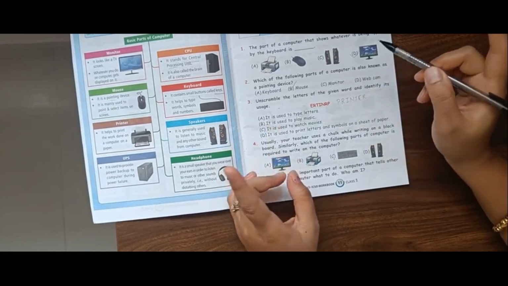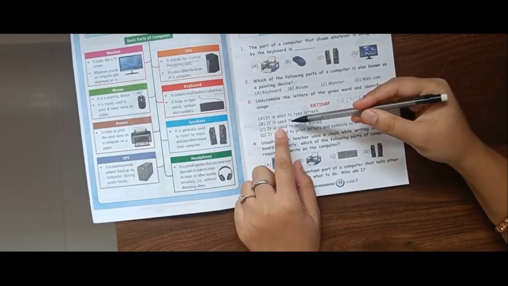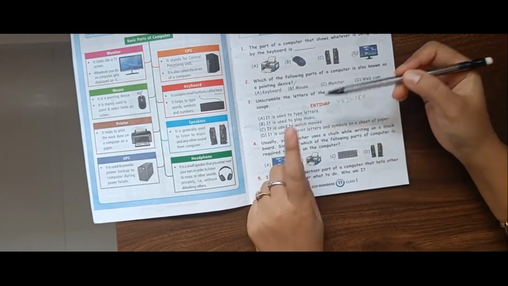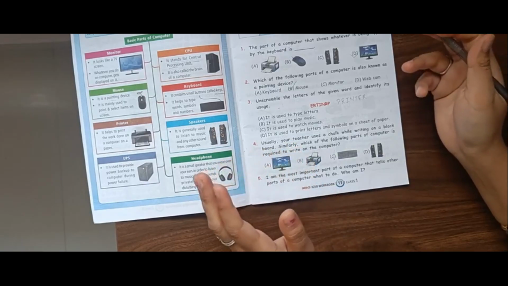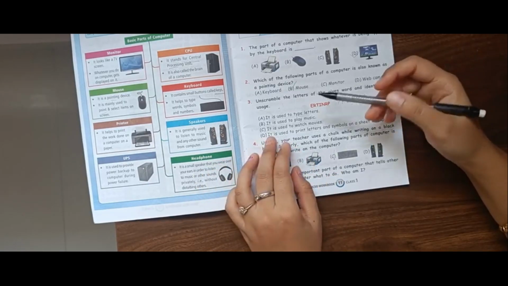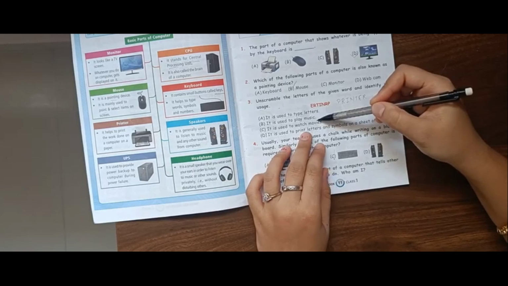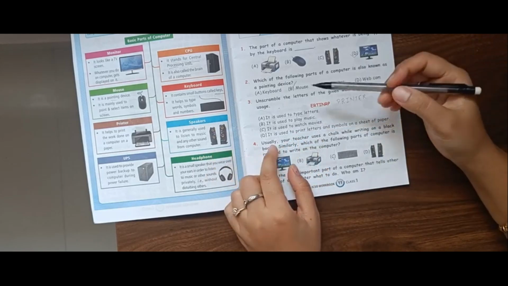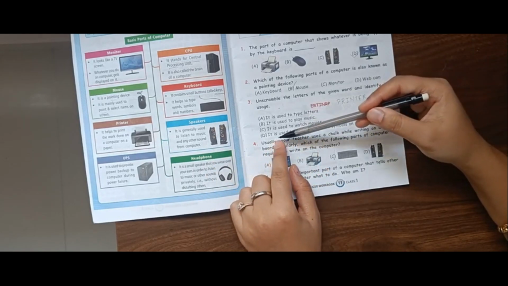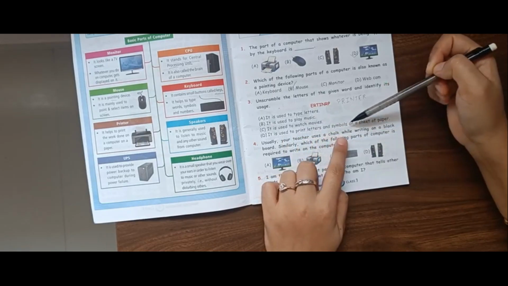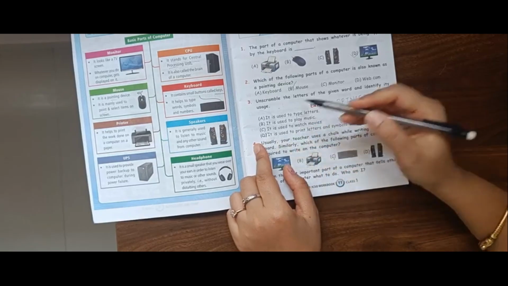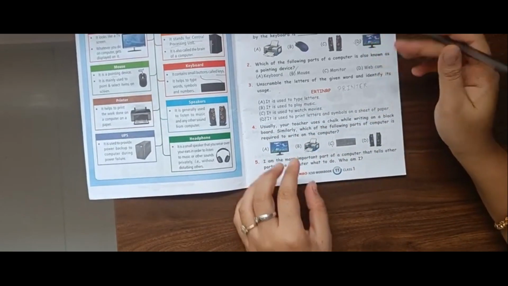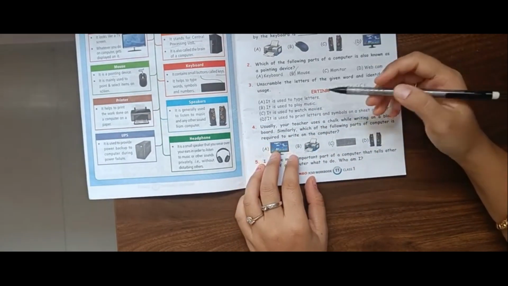Used to type? No. For typing we use keyboard. It is used to play music? No. When we play music, we use speakers. It is used to watch movies? No. Monitor we use for watching movies. It is used to print letters and symbols on a sheet of paper. Yes. So it prints the data on the paper.